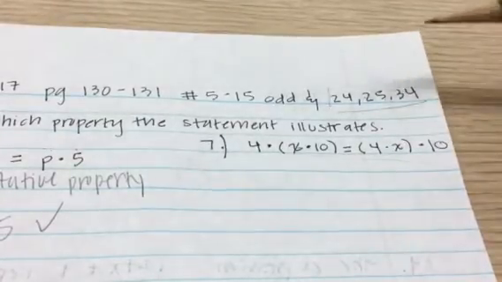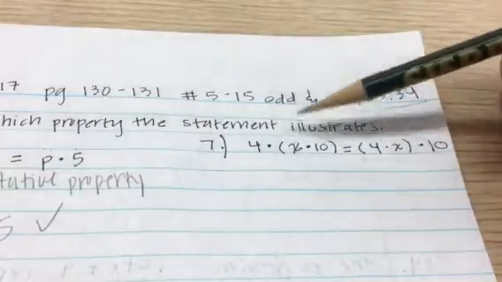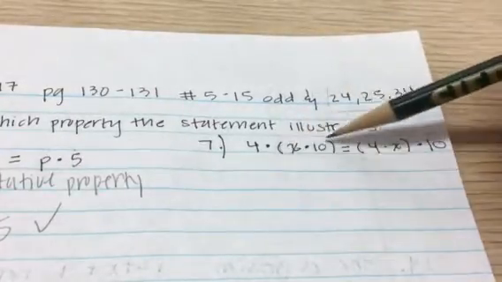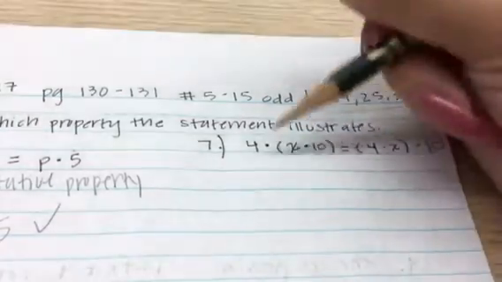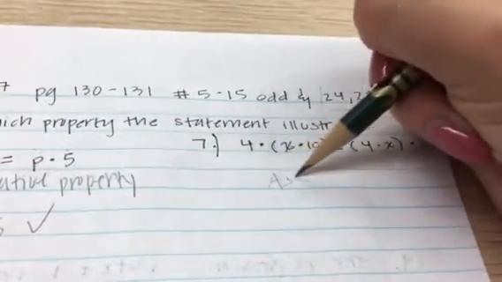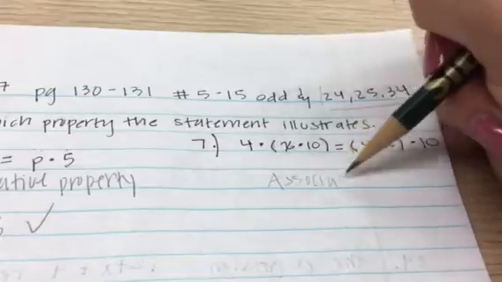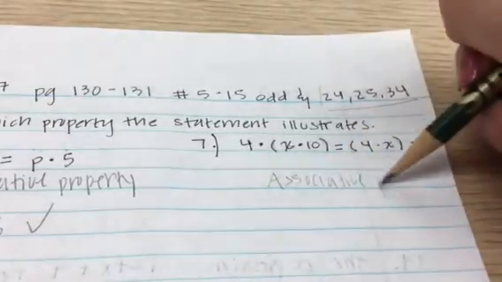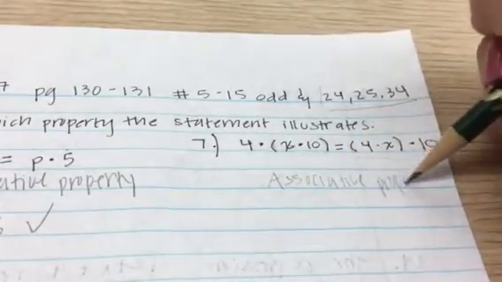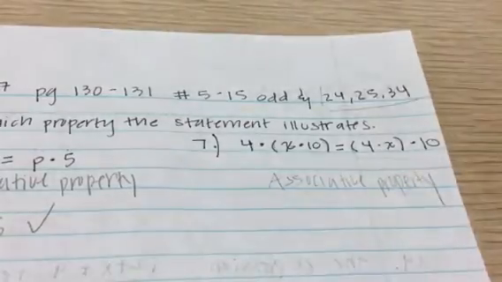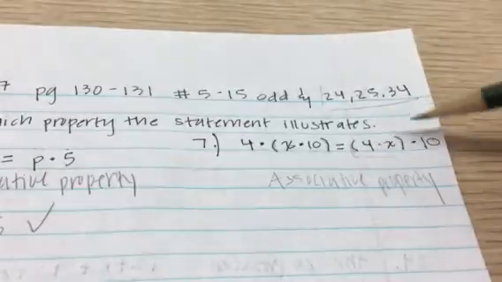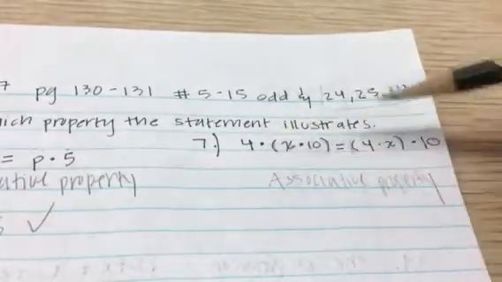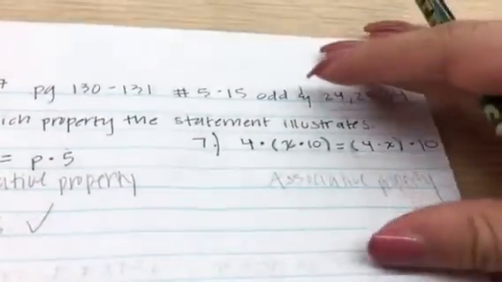The only thing that changes is that we grouped the numbers differently with parentheses, which are grouping symbols. And therefore, it's an associative property. And it's associative because you used grouping symbols and the order of the numbers never changed.